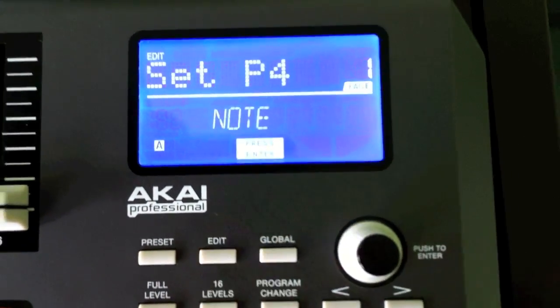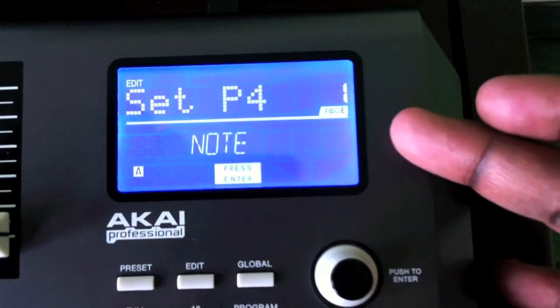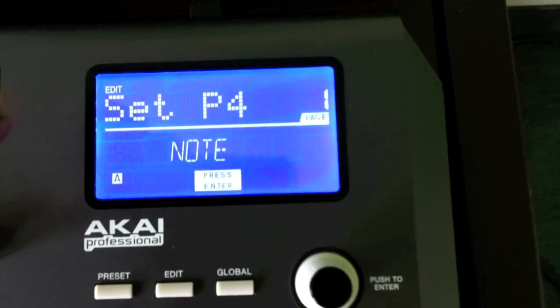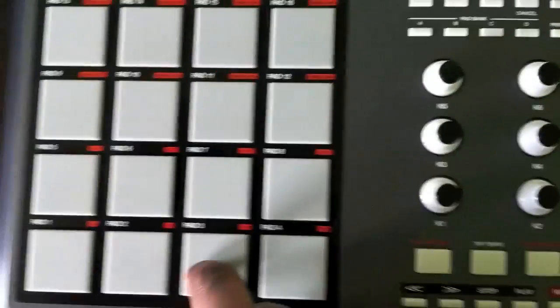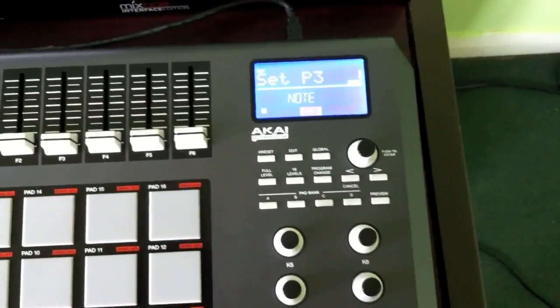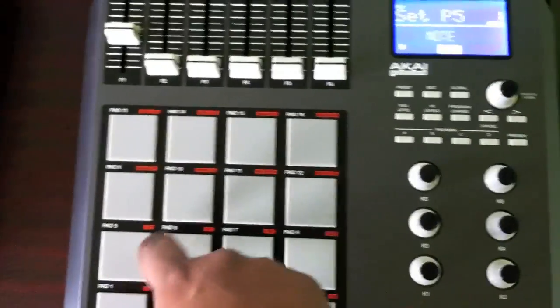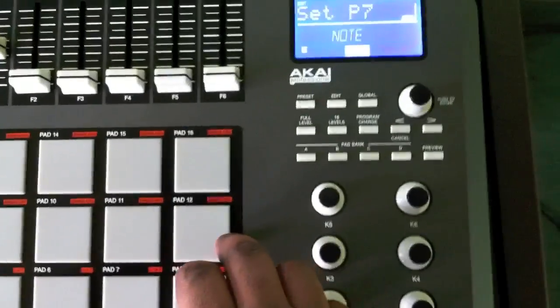Pressing the edit button gives you this section of the screen. At the moment you have it set on P4. Now P4 would be the fourth pad. So if I was to press number 3, it'll be third pad. So once you've pressed the edit button there, you select what parameter is it that you want to set.